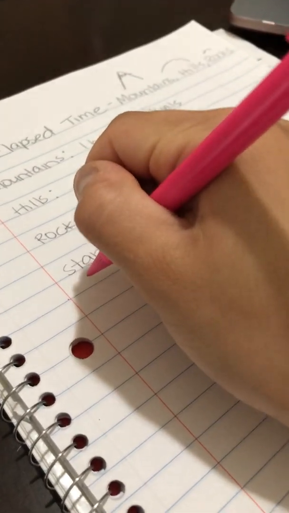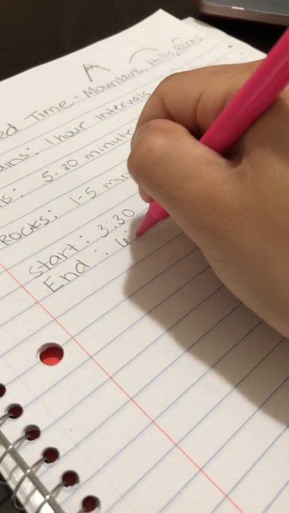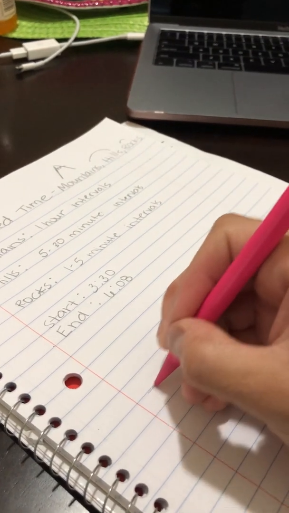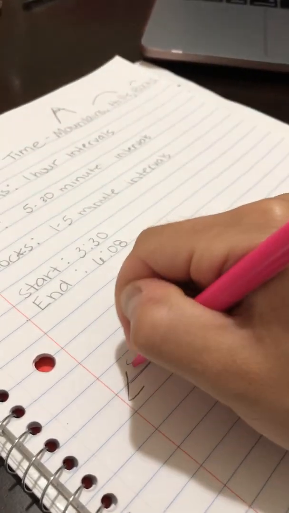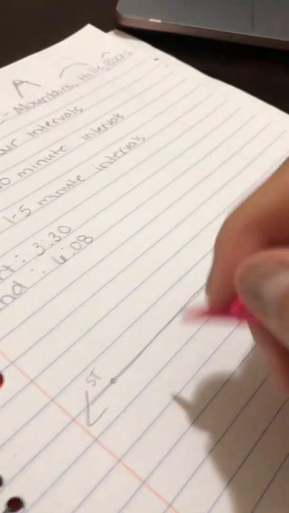So let's work out a problem. If our start time, we'll say 3:30, and our end time is, we'll do 6:08. So you're gonna kind of have to draw somewhat of a number line. You don't have to necessarily label it, but it's gonna look something like this. So our start time, I'm gonna put ST, and put a dot, is 3:30.